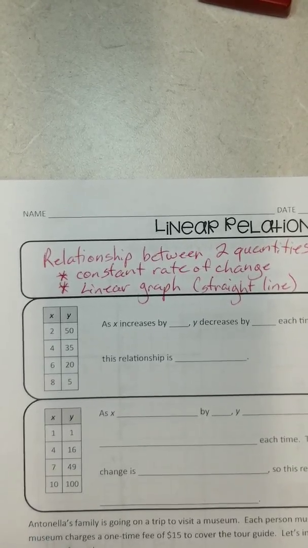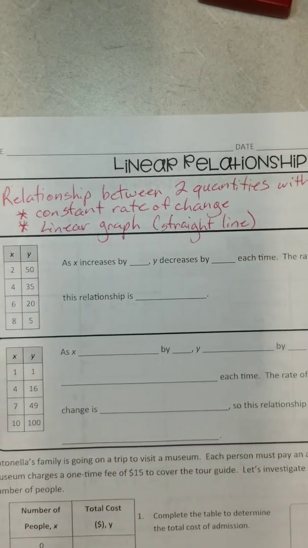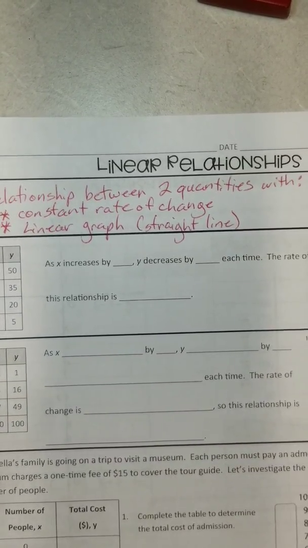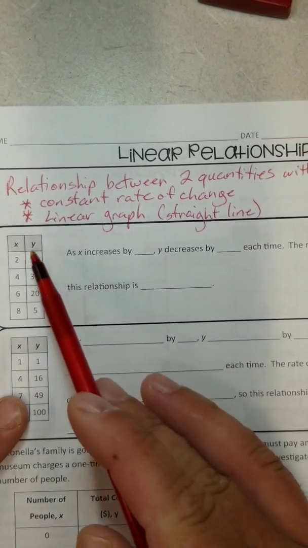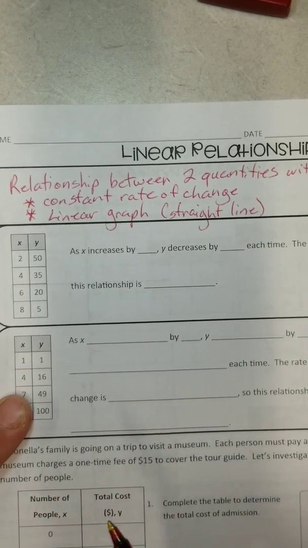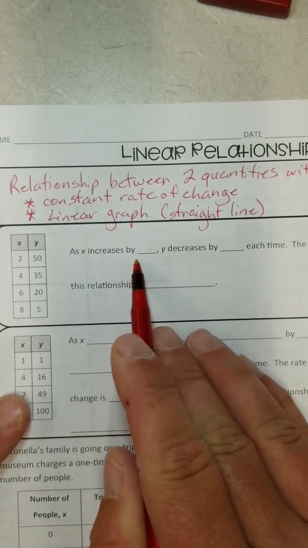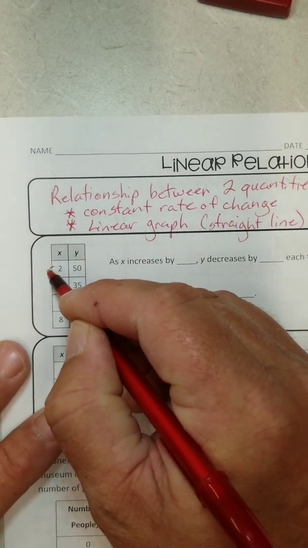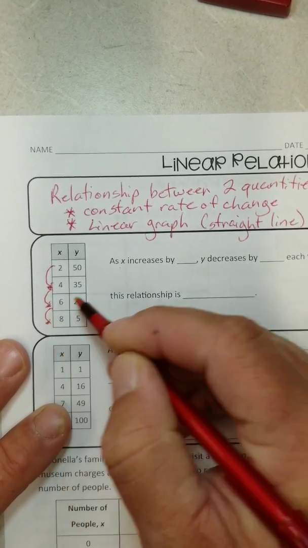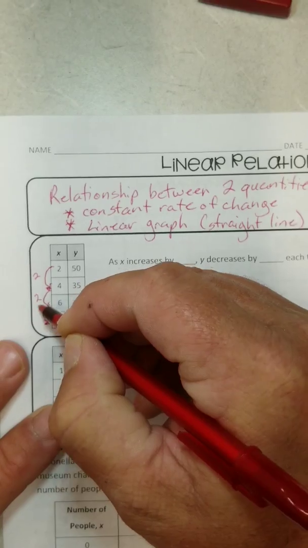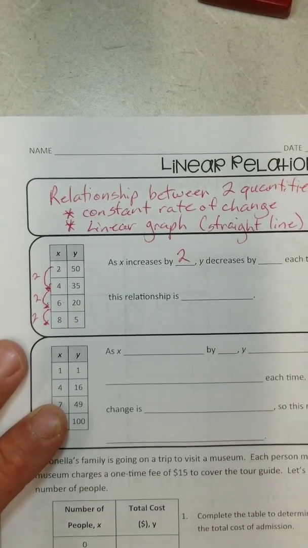All right, so this is building off of what we did with proportional relationships. Trying to get that where y'all can see it. So we're looking at a table, and we want to see as x increases by what amount. So if we look at x's, what are the x's increasing by every time? It looks like 2 every time. 2 to 4, 4 to 6, 6 to 8. So that is increases by 2.